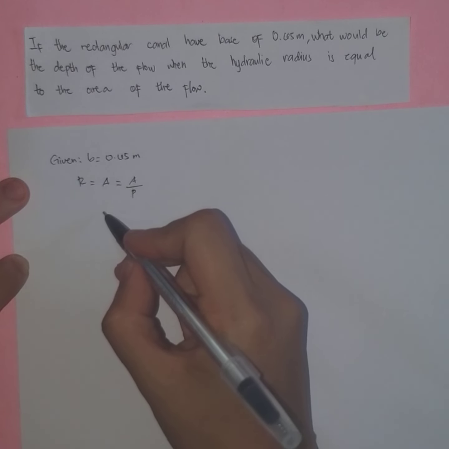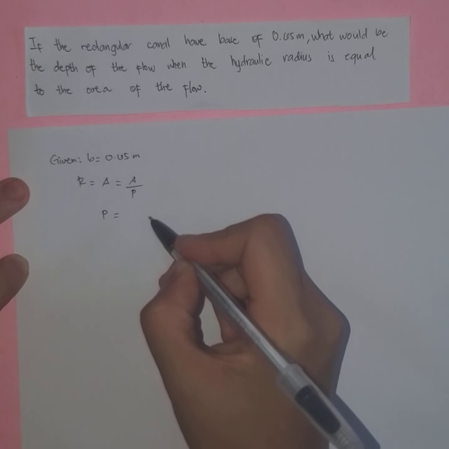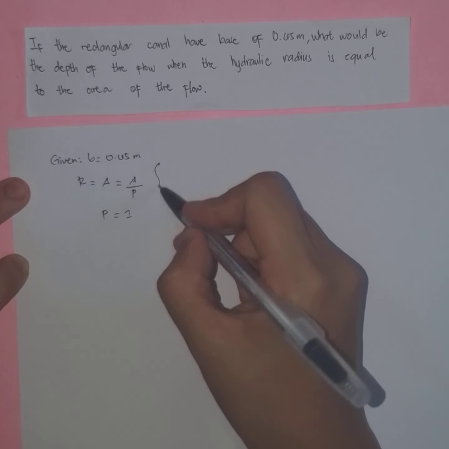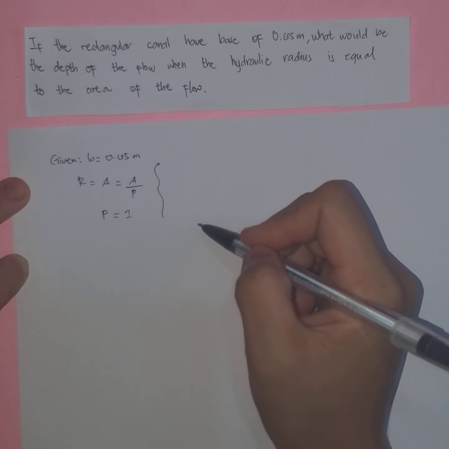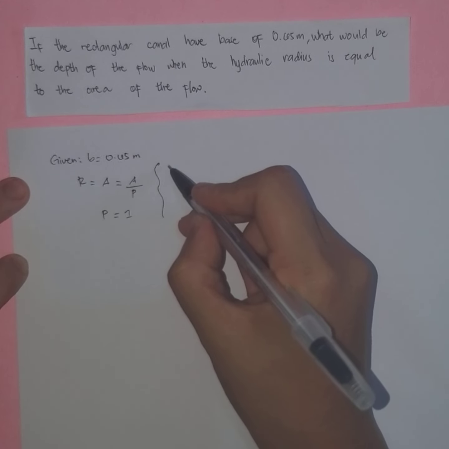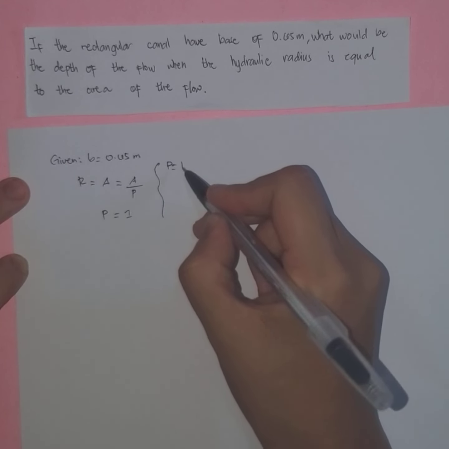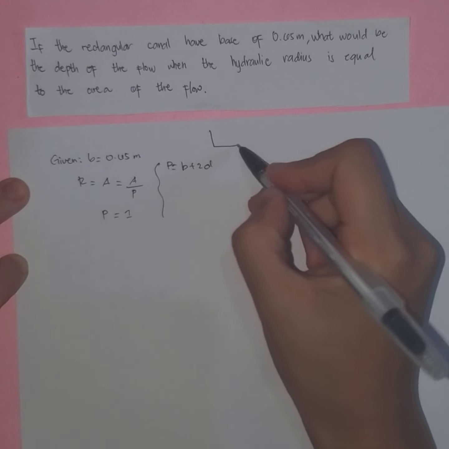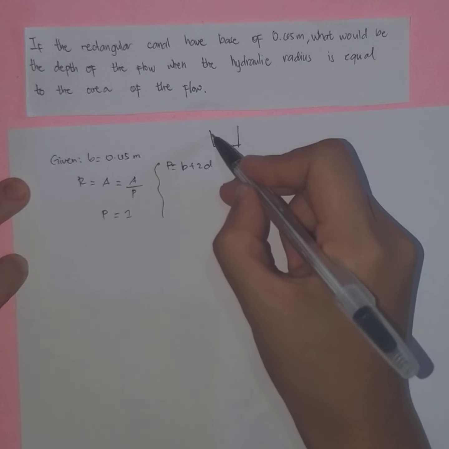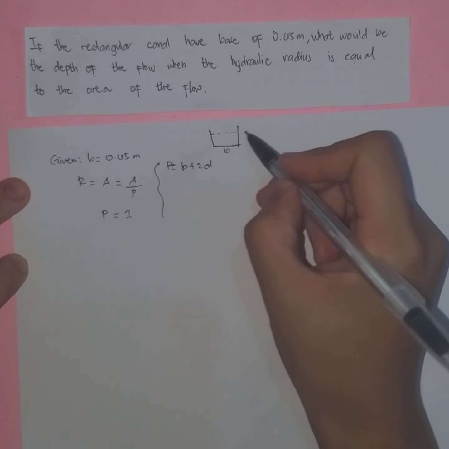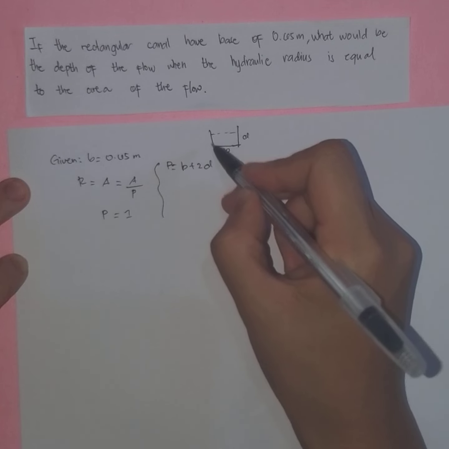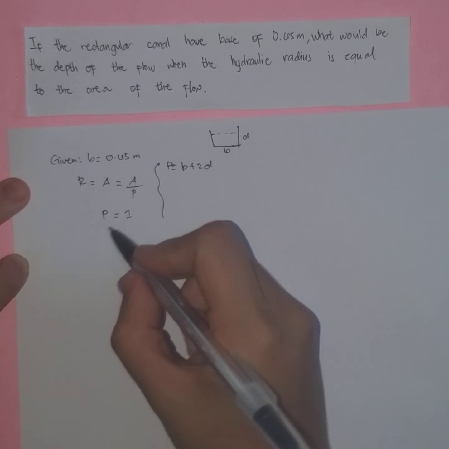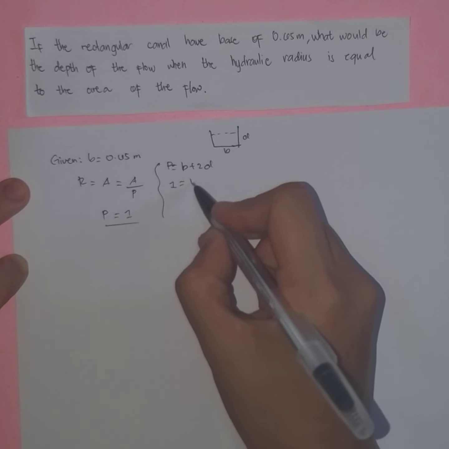Okay, so the perimeter is just 1. And we know that to find the perimeter of the rectangular channel, we can use this equation, b plus 2d. If we draw that one, it's base plus twice the depth. That is the perimeter of the rectangular canal. So substitute 1 equals b plus 2d.